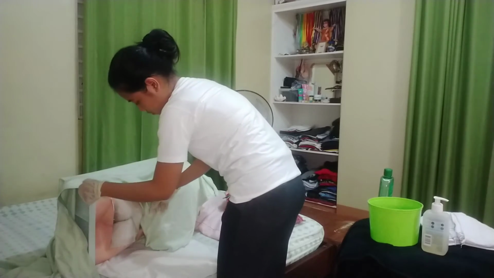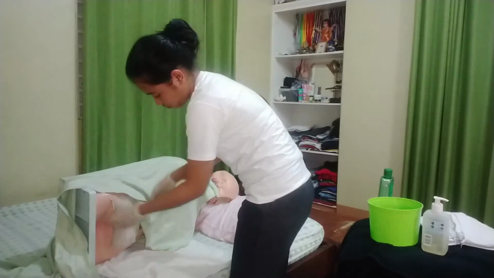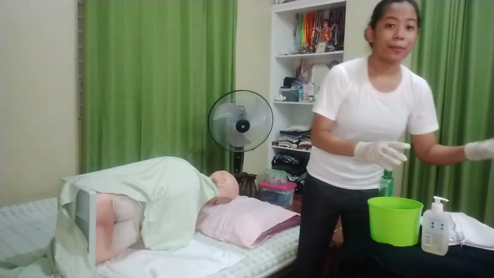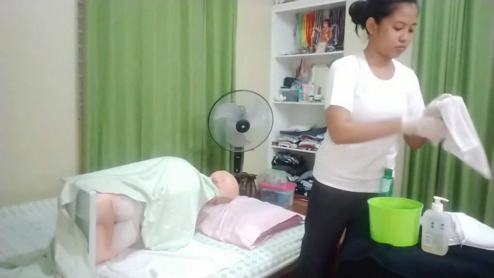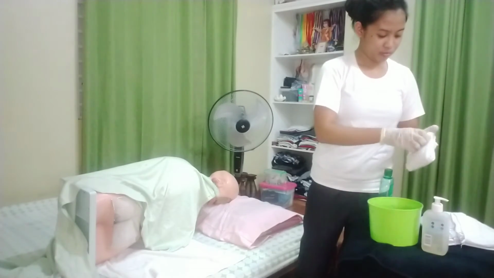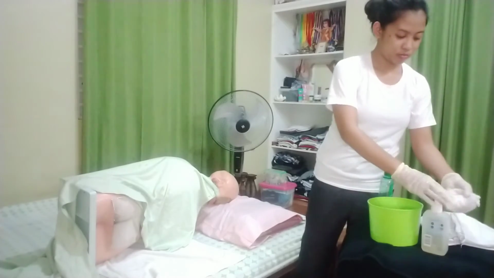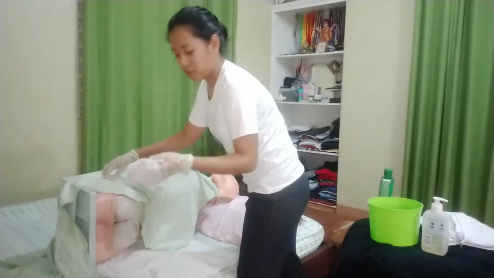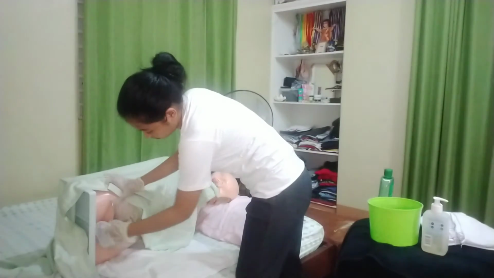So we will expose the buttock area. Then I will get another bath mitt and put some soap. Then I will start on the middle, front to back, and then to the other sides.